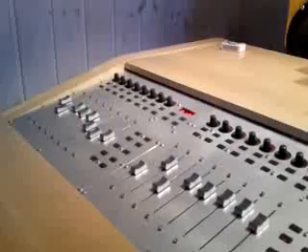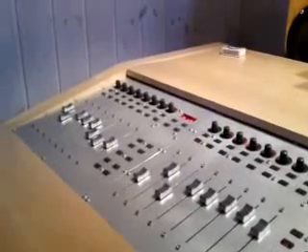If I reverse with this button, you can see that the faders are going back to the way they were before I pressed play.